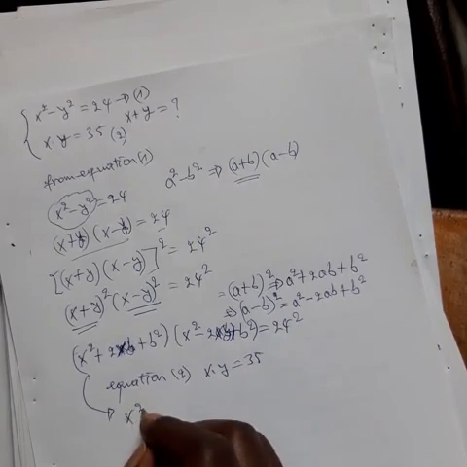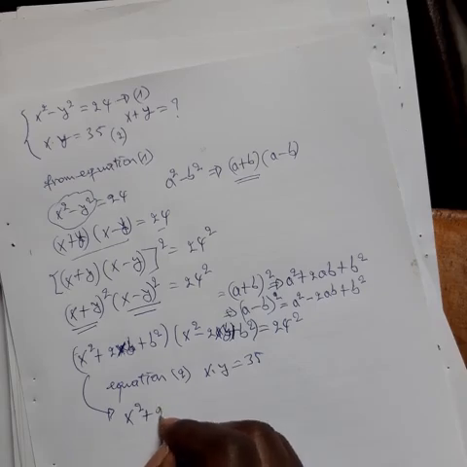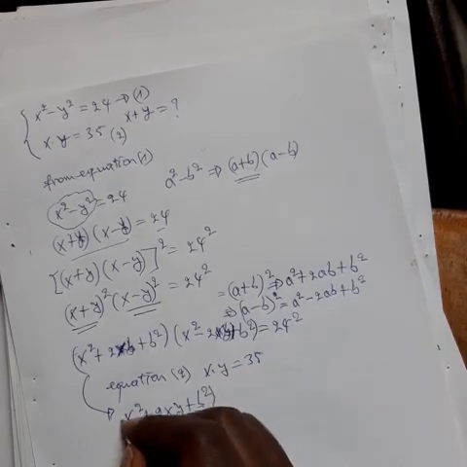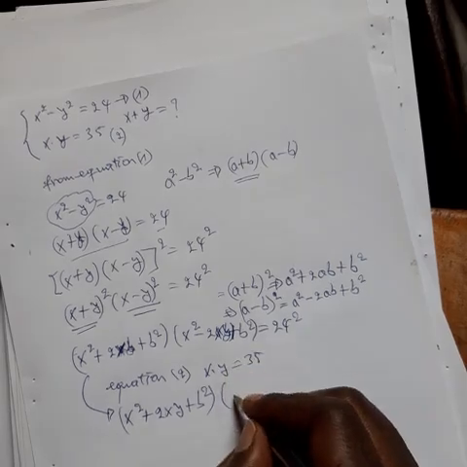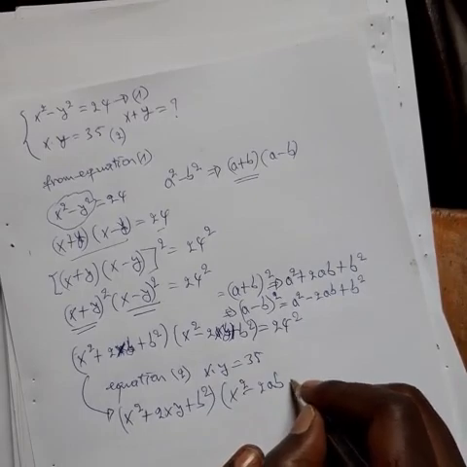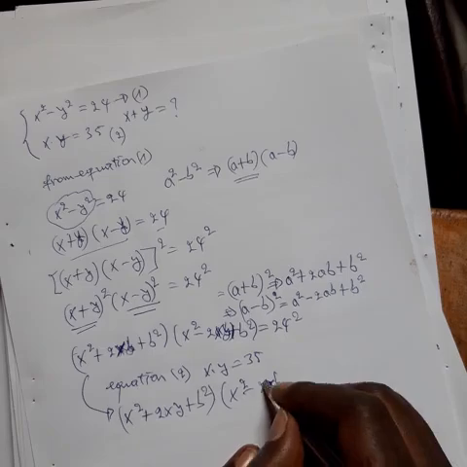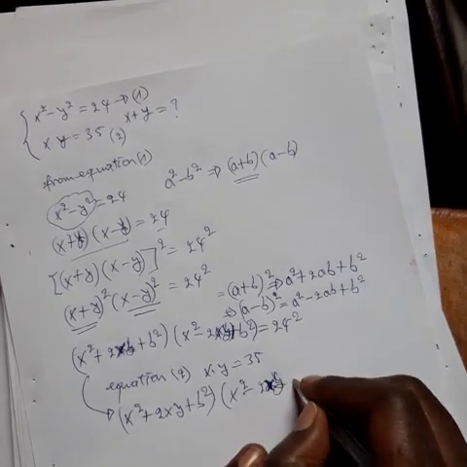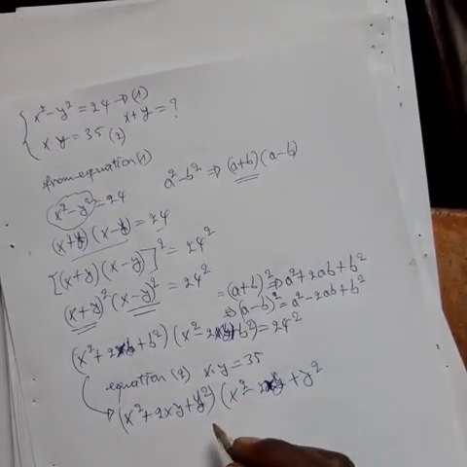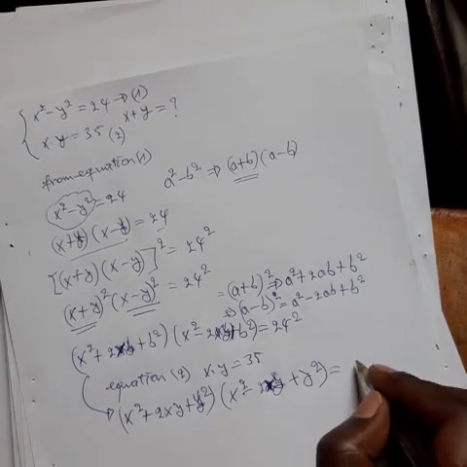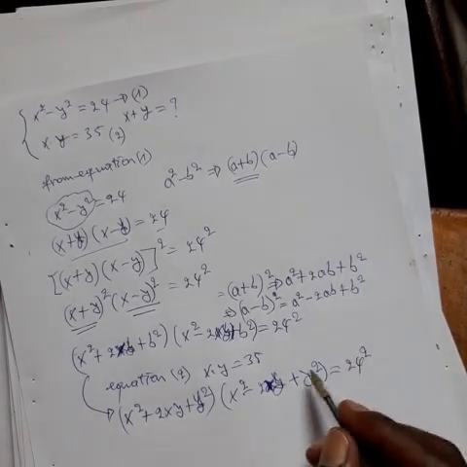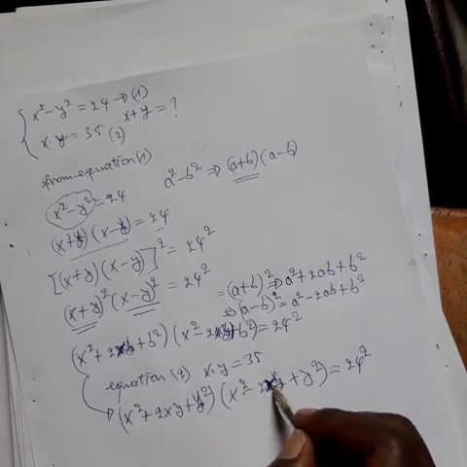So we have x squared plus 2xy plus y squared times x squared minus 2xy plus y squared, okay? So it is equal to 24 squared, and we're going to replace the value of xy in this equation.